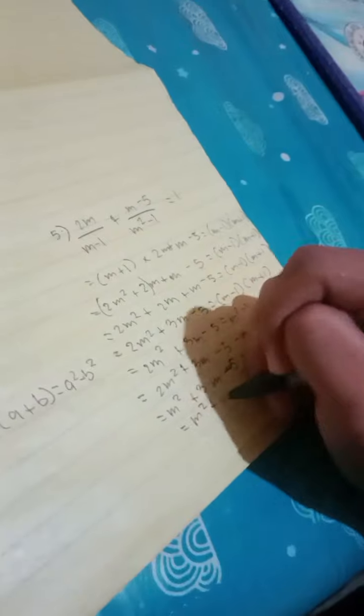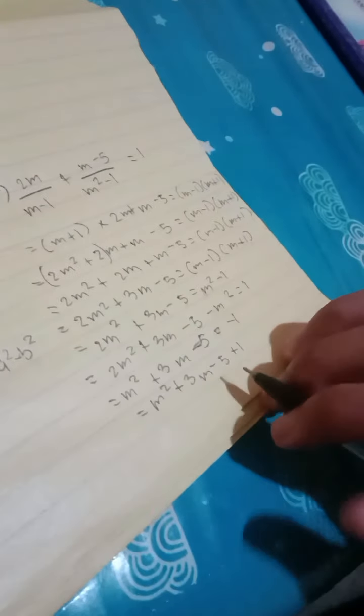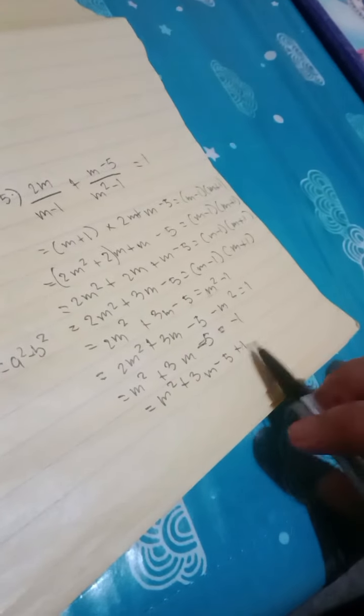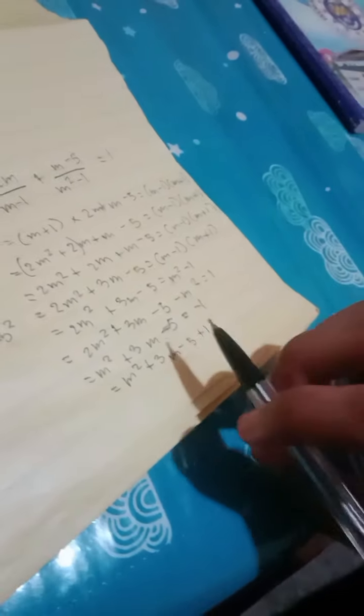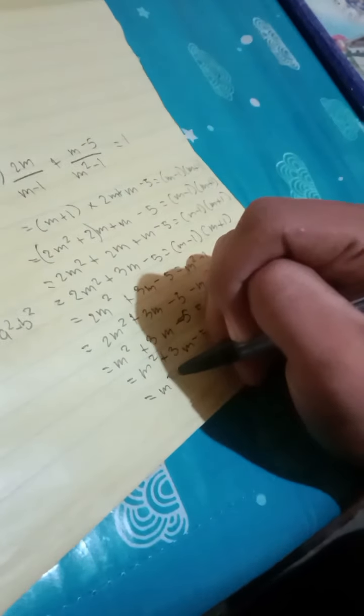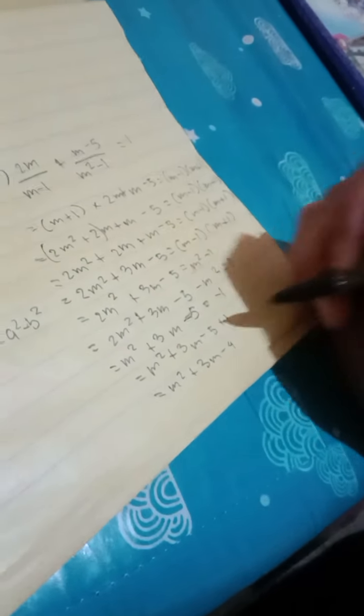m squared plus 3m negative 5 plus 1, and add the negative 5 and 1 to get negative 4. Since it's not the same sign, we're going to subtract, so it will turn to m squared plus 3m negative 4.